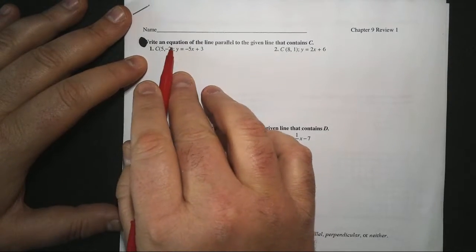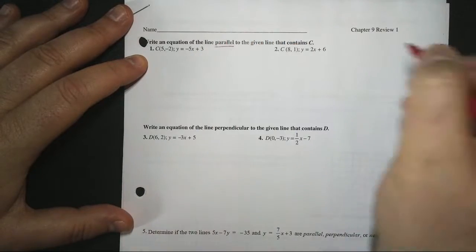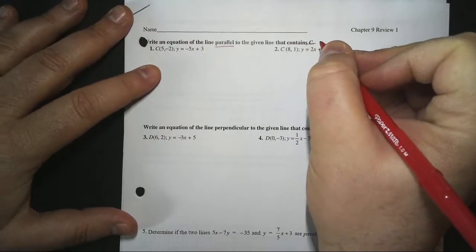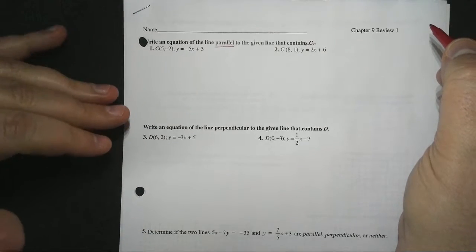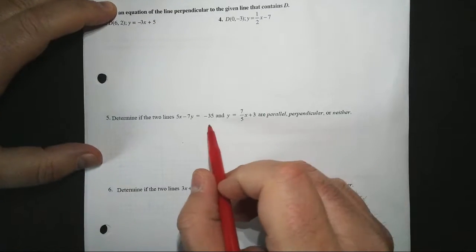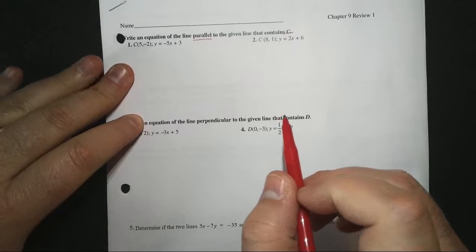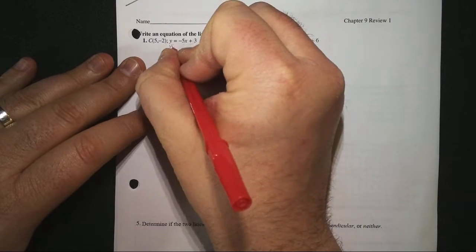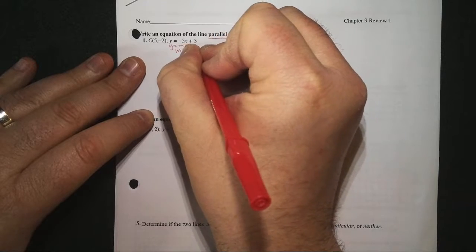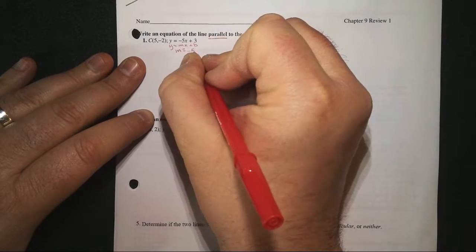All right, first one. Equation of the line that is parallel to the line and has to go through point C. So first thing we want to do is identify the slope of this line. If it isn't in y equals mx plus b form, like this one down here, you're going to want to solve for y first. So here we can identify the slope. Remember, it's supposed to be y equals mx plus b. So the m here is -5.